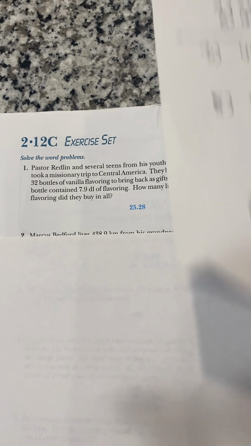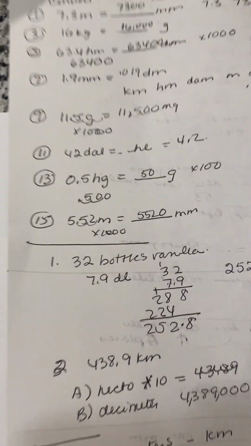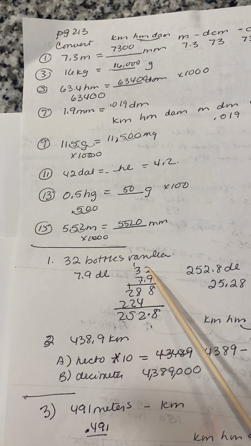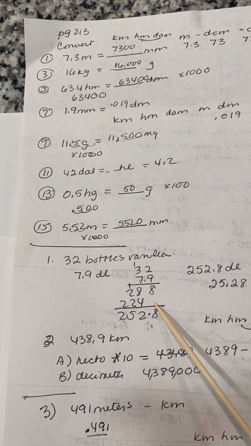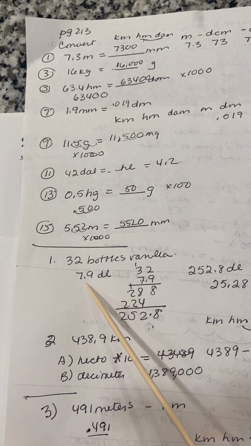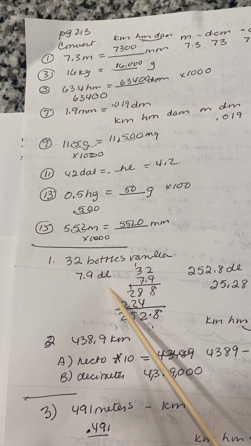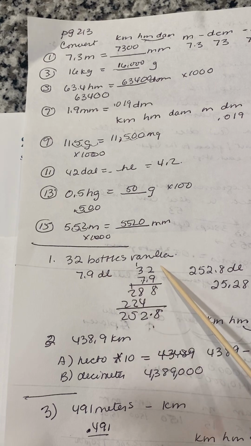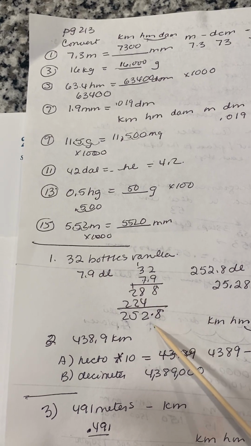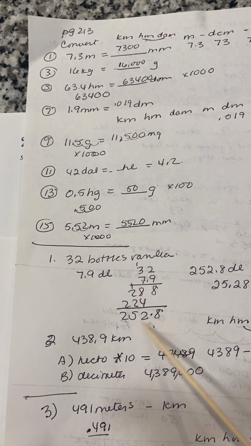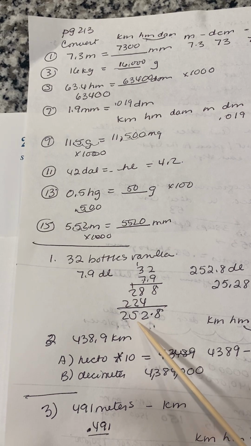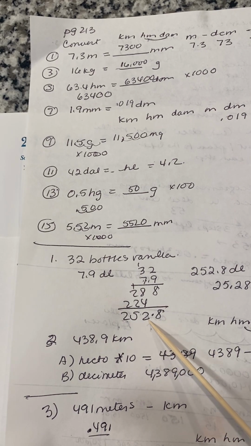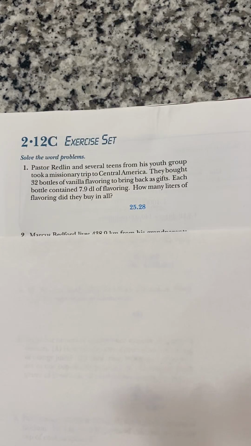Okay, so here's what I did on this one. 32 bottles of vanilla at 7.9 deciliters. You have 32 of them because I want to find out how much vanilla you really have. So I multiplied this out and I got 252.8. Now, since I got 252.8, but they want it in liters.